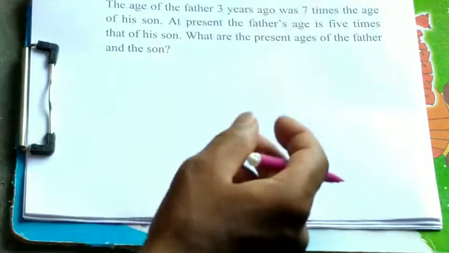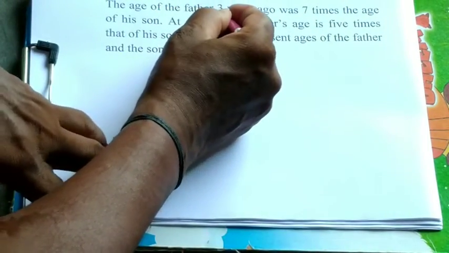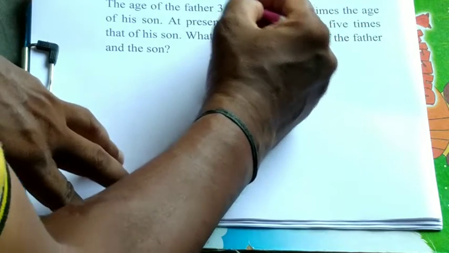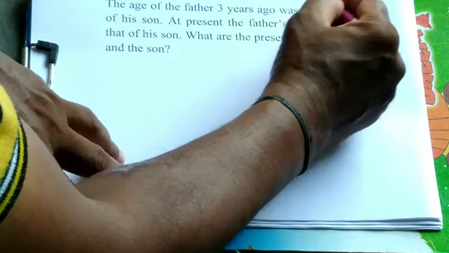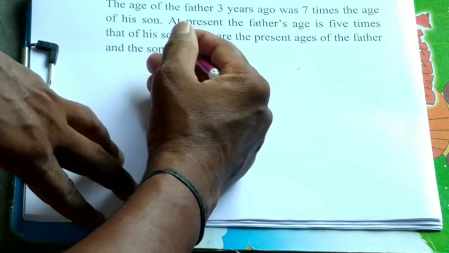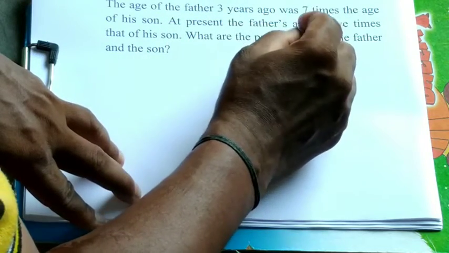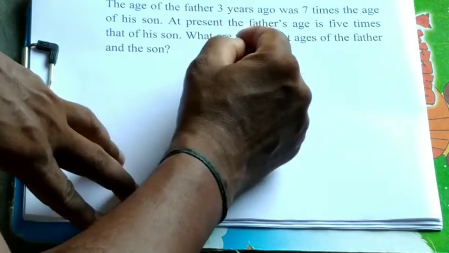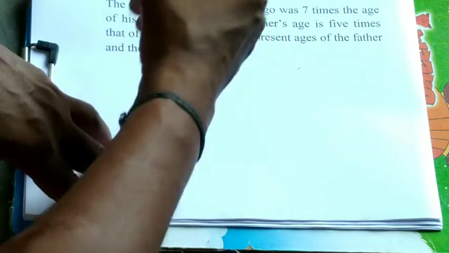Now the next question. Be careful in this: the age of the father 3 years ago was 7 times the age of his son. The present age of the father is 5 times that of his son. What are the present ages of the father and the son?